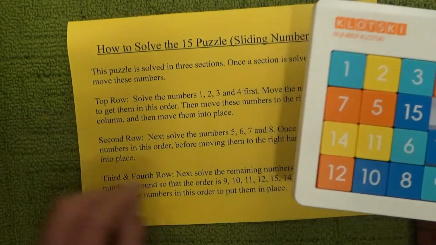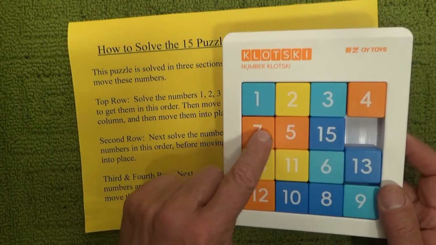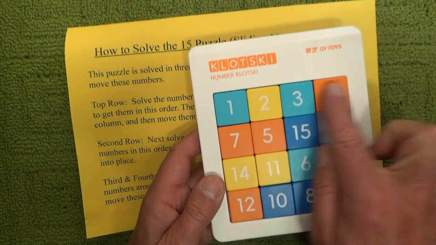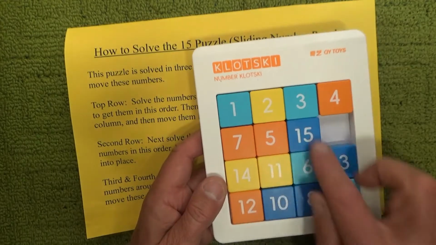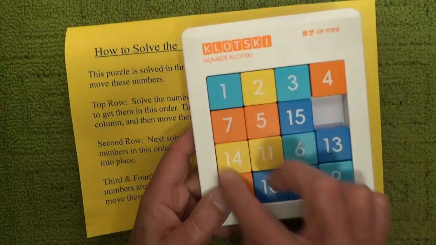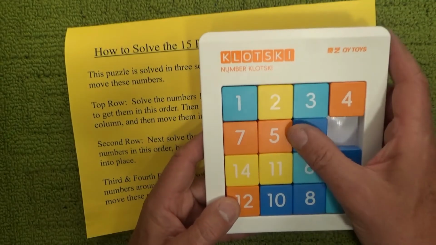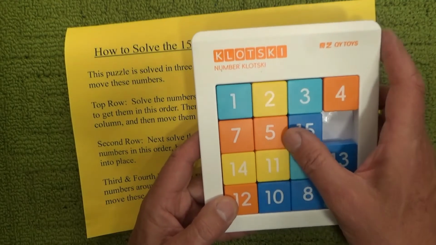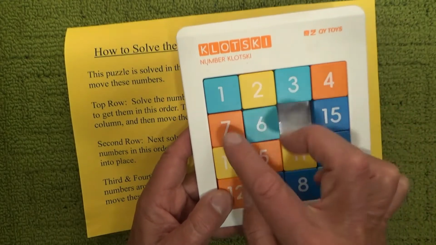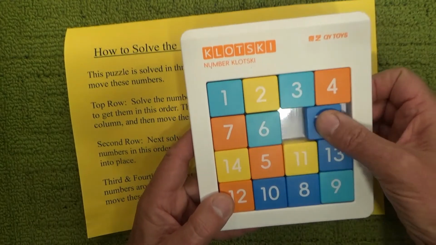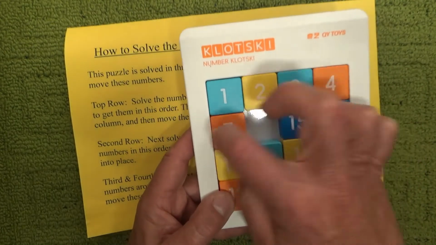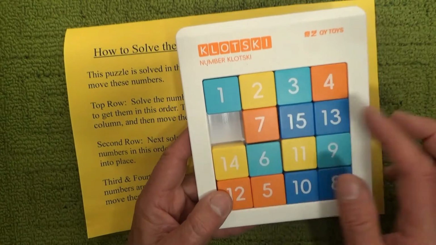And so the next thing you need to do is to solve the second row, which is the 5, 6, 7 and 8. Now once you've solved one row, then don't touch it when you're moving the tiles around. Just concentrate on these numbers in the bottom section. So we need to get the 5 and the 6 together. Move that down, and there's the 5, 6 and 7 there. So if we move those around like so, then suddenly I've got 5, 6 and 7.